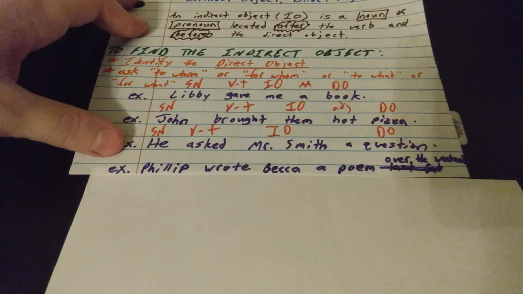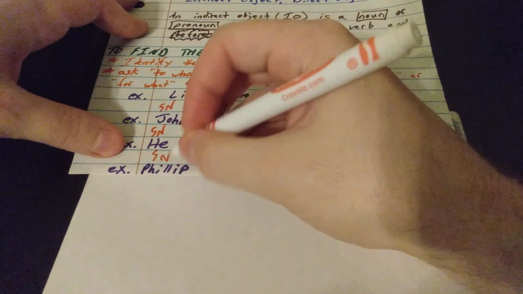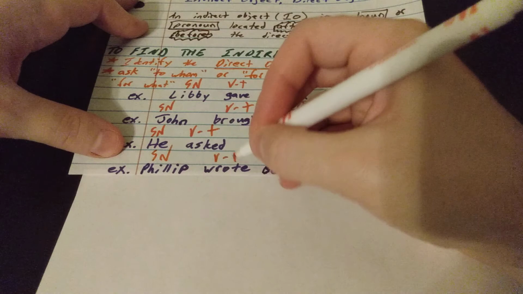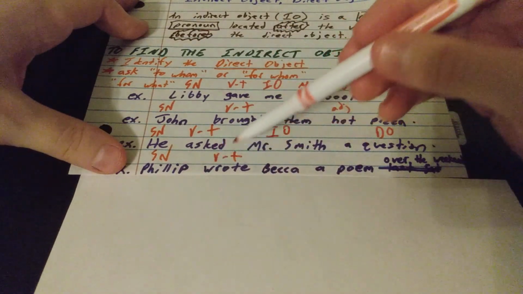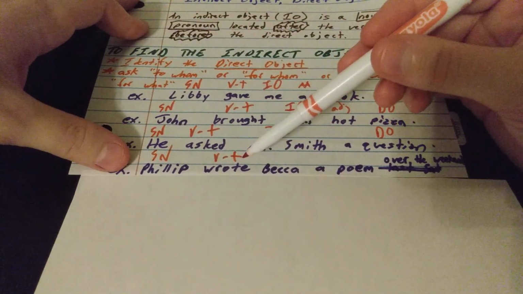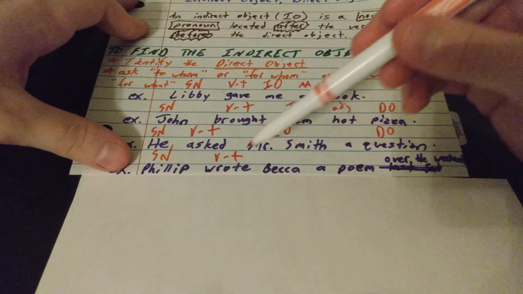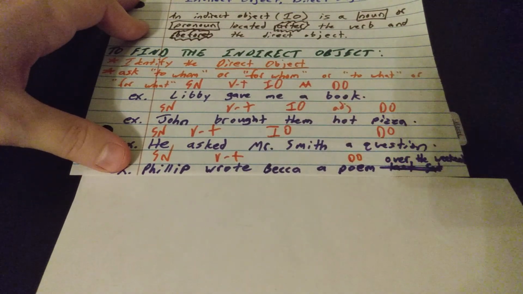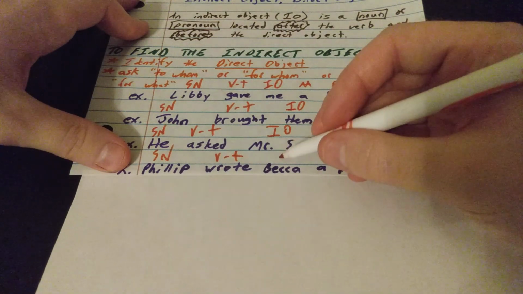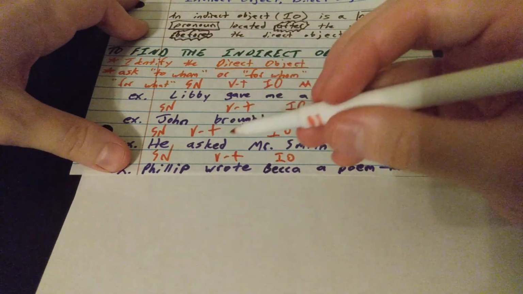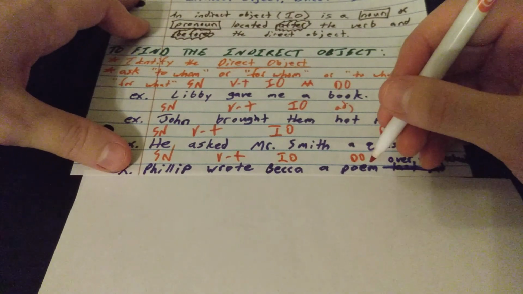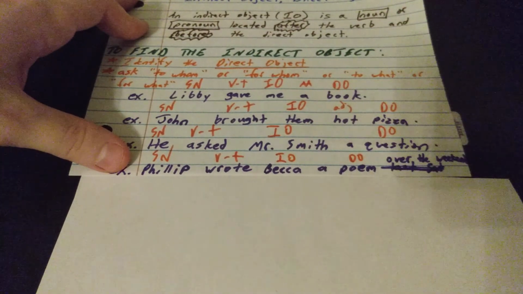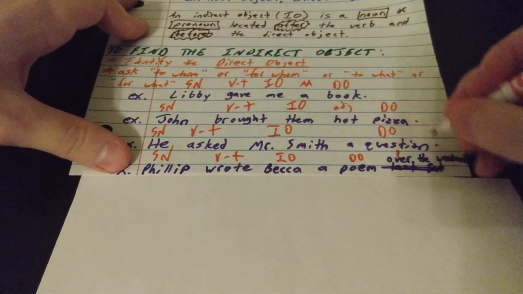And the last one, Philip is the subject noun, wrote is the transitive verb. What did Philip write? He obviously didn't write Becca. That doesn't make any sense. He wrote a poem. Poem is the direct object, and Becca is the indirect object because Philip wrote the poem to whom or for whom? Becca. And of course, over the weekend is a prepositional phrase.